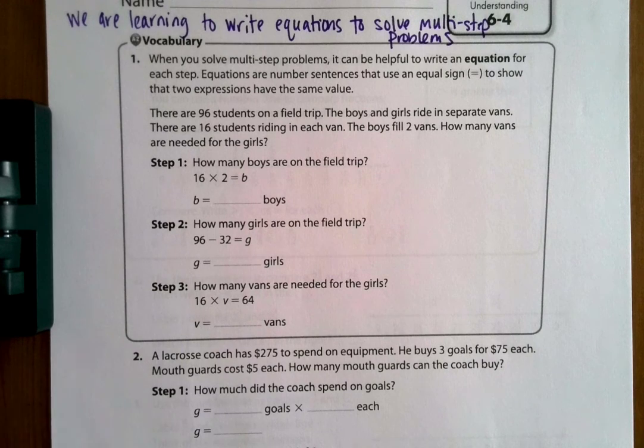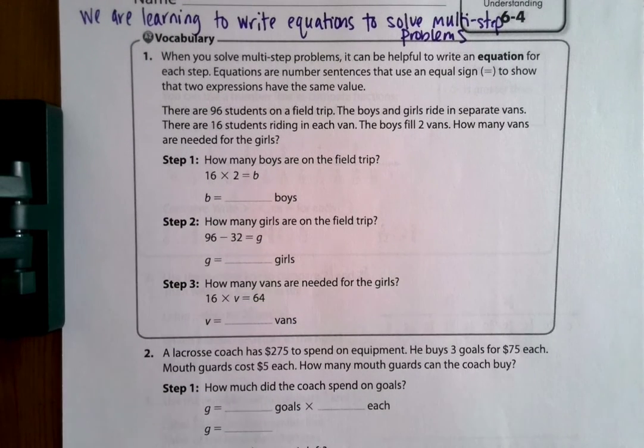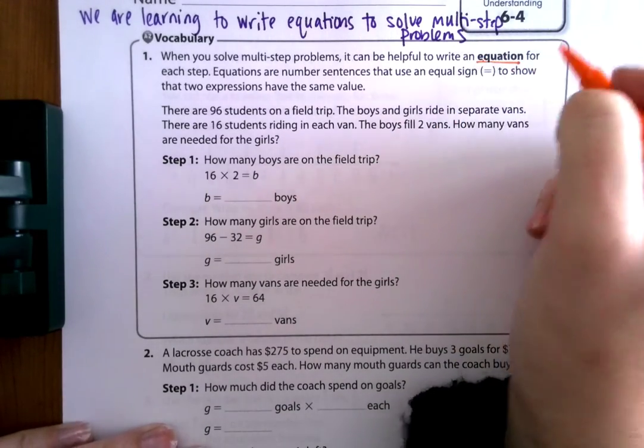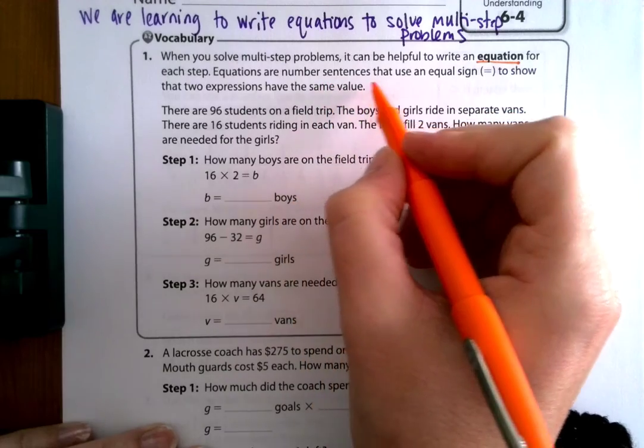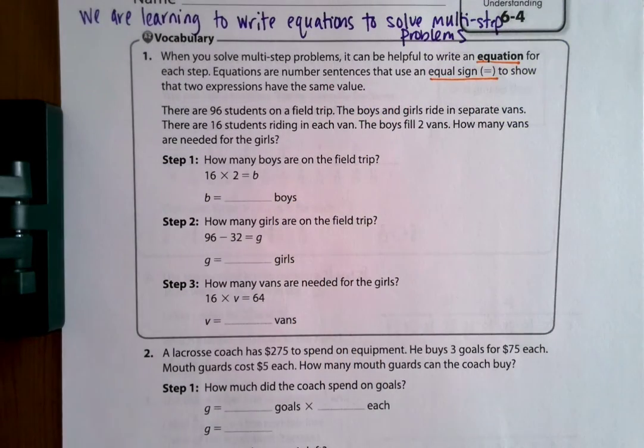Hey guys, so we are still learning to write equations to solve multi-step problems. When we solve multi-step problems, it can be helpful to write an equation. When we write an equation, we are writing number sentences to solve a problem that use an equal sign to show that two expressions have the same value.